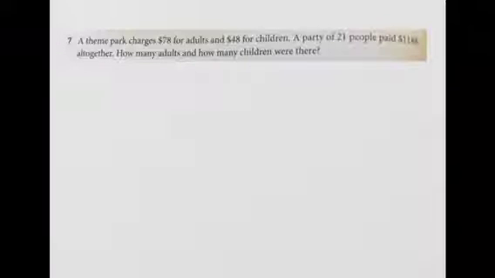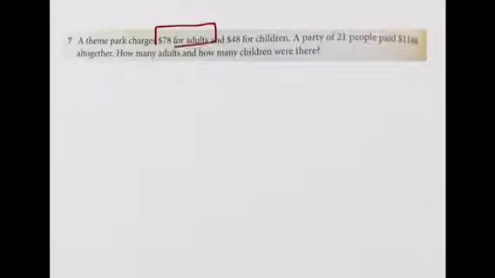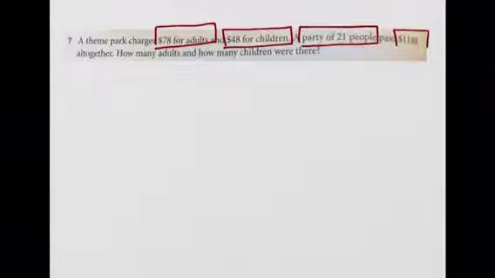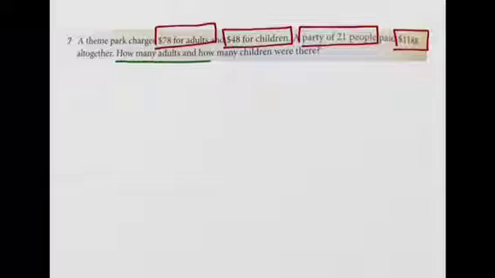So the first step is to identify the important information. We have $78 for adults, $48 for children. There was a party of 21 people and the total amount was $1,188. Next, identify what we're actually asked. We're asked how many adults and how many children were there.